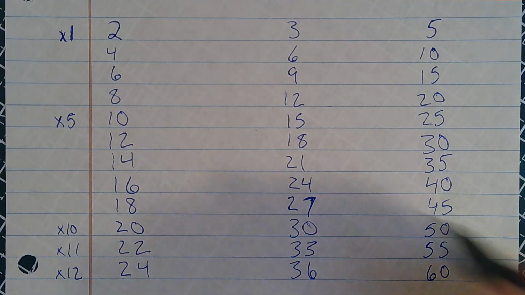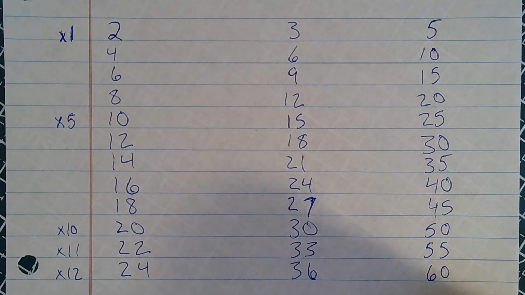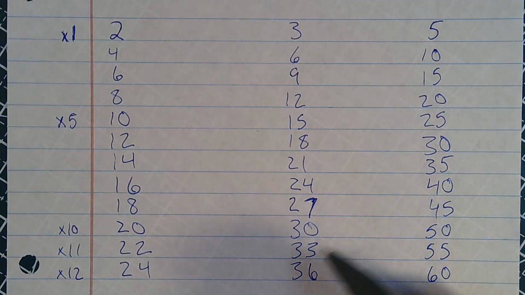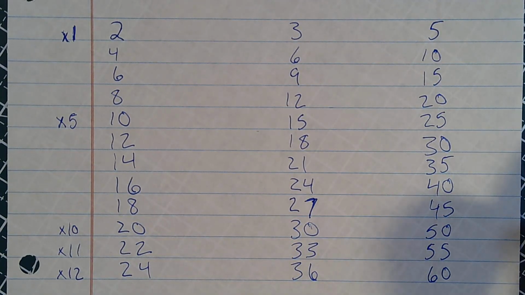okay, times 9. 3 times 9, if that works. I counted on 24 plus 3, and so on and so forth. There are different ways of getting yourself out of a jam.